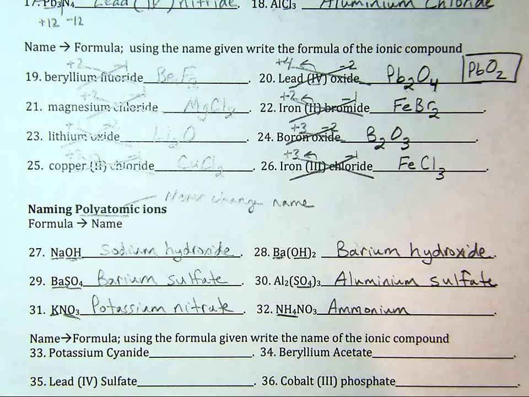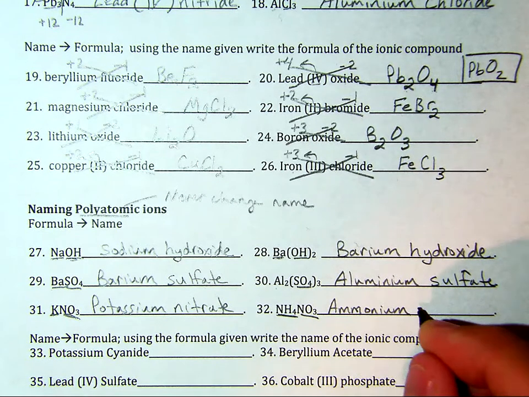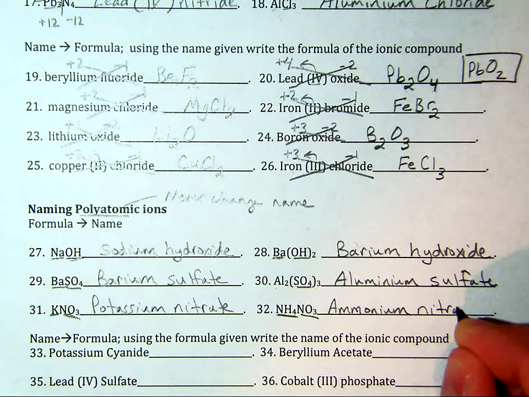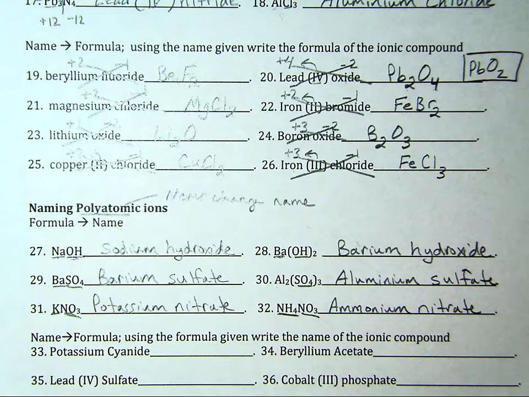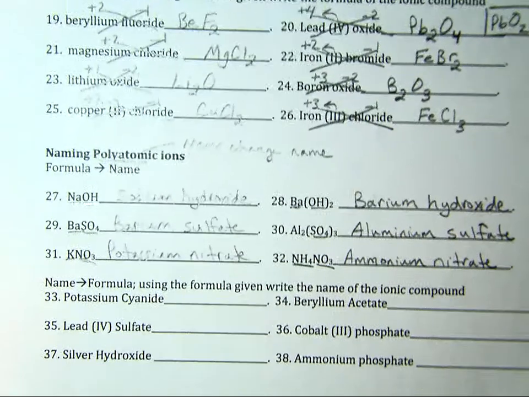We just keep it the same, which is ammonium. And then the NO3 is nitrate. And that's it. So in a lot of ways, naming polyatomic ions is actually easier. We just look it up on the chart, don't change its name. Alright, let's go to the bottom of this page in number 33.